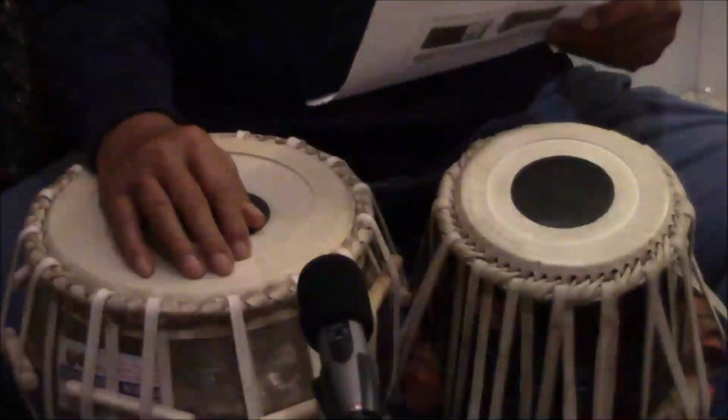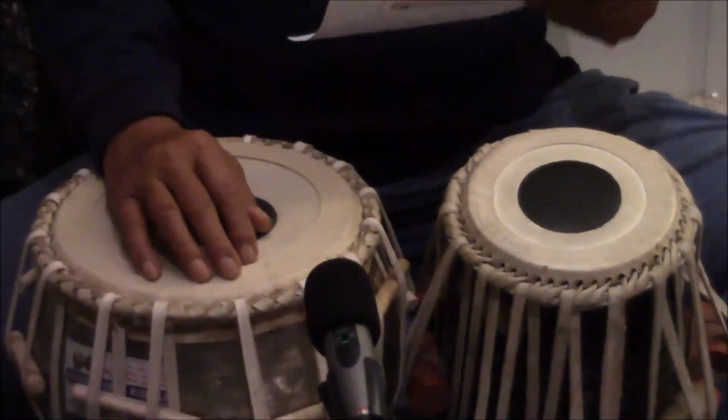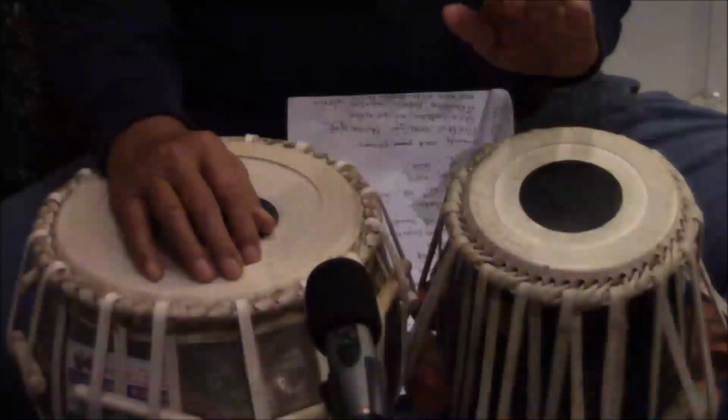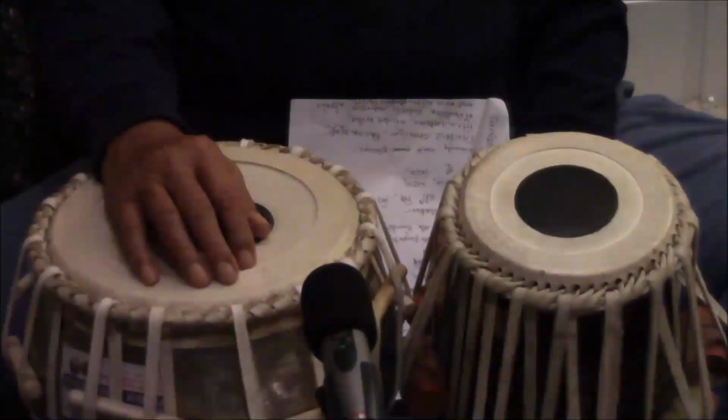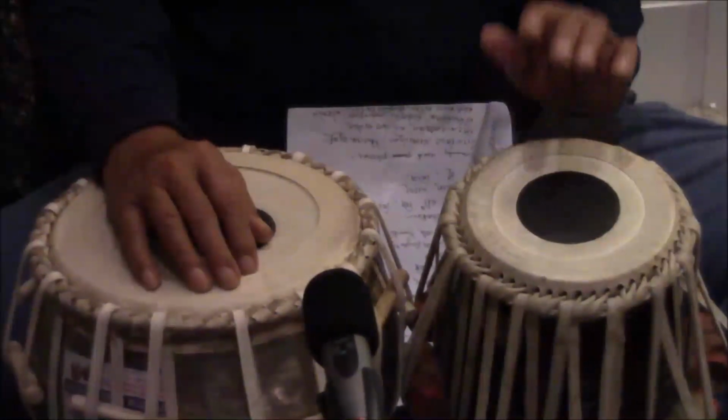Well, this is more or less the alphabets and the language of tabla. So if you remember some of this, you will be able to understand the various thekas, because thekas normally are much less complicated than what I have given you here.